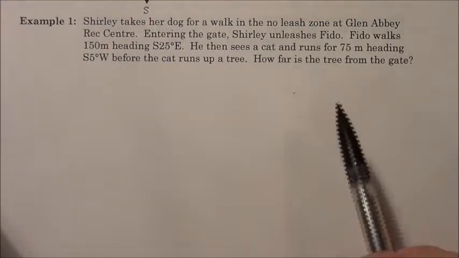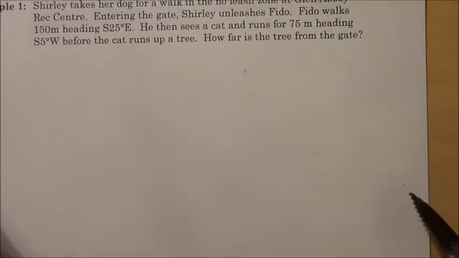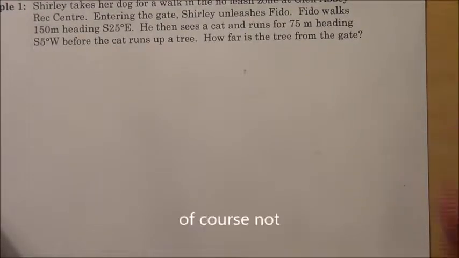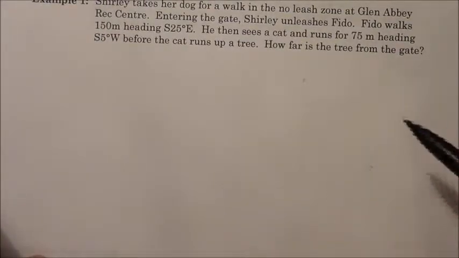If, however, I said, okay, well, the gate's going to be over here on this side of the paper, to do south 25 degrees east, I'm going to run off the page. Okay, so you don't want to be that close to the edge of the paper. Also, if I were to continue, I'd run out of space down at the bottom of the page. So you want to sort of find out where the diagram would be drawn.